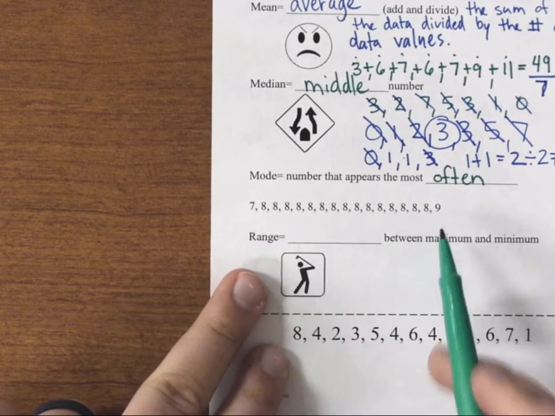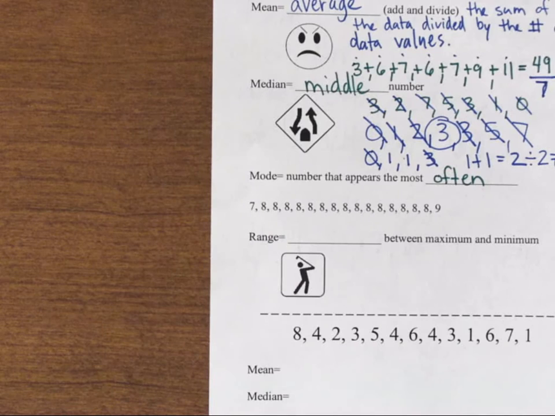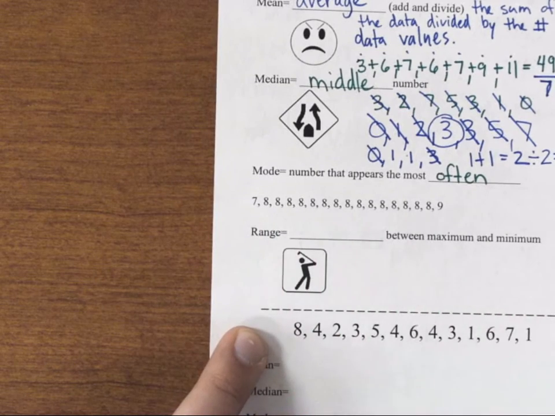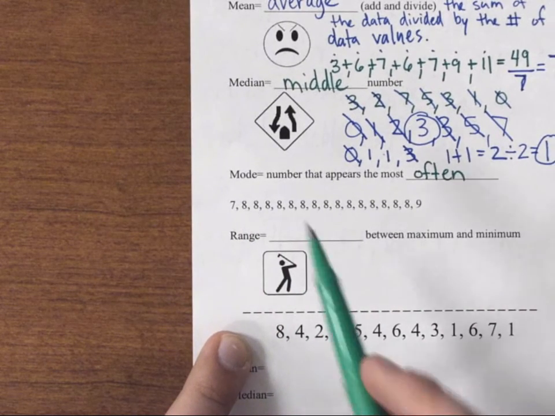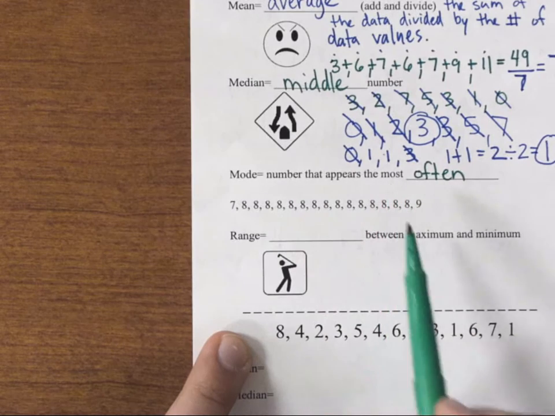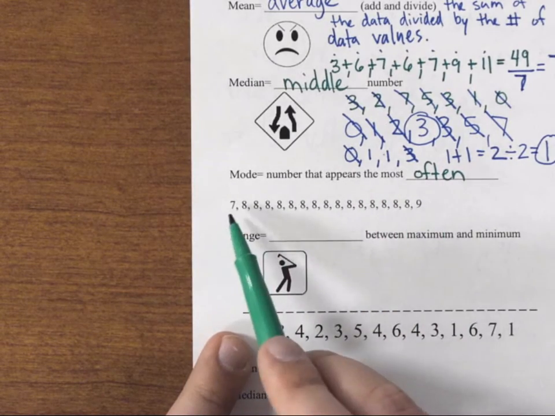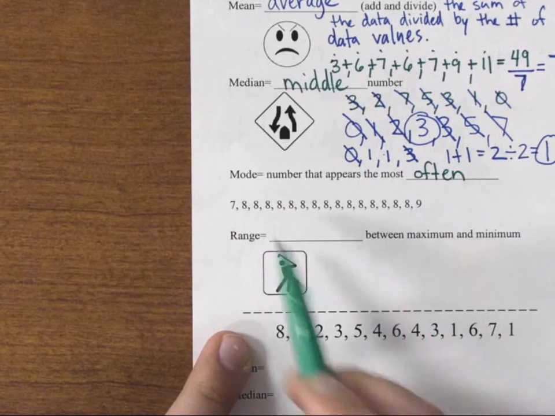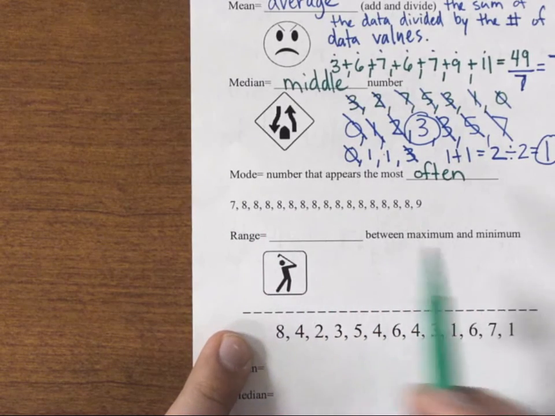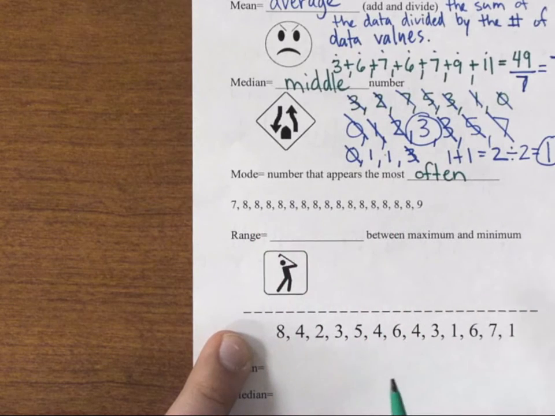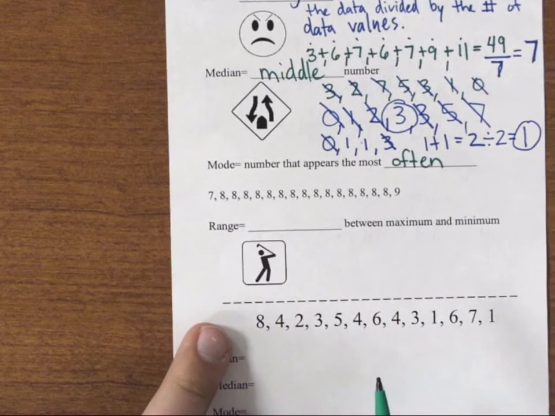So if we look at this data set, this one is quite obvious. It doesn't matter if they are in order from least to greatest. We can look immediately at this data set and say which number occurs most often. Okay, clearly the number 8 appears the most often. We are not looking for the number that is the highest value, but the one that occurs the most. We only have 1 7, 1 9, and the rest of them are all 8s. So we know that 8 occurred the most amount of times, or the most often.